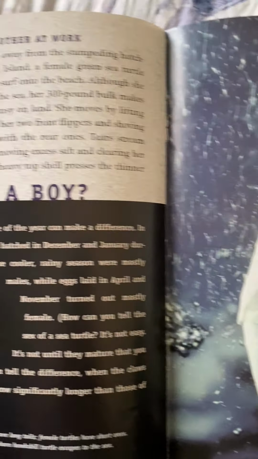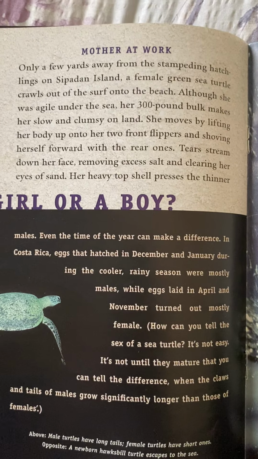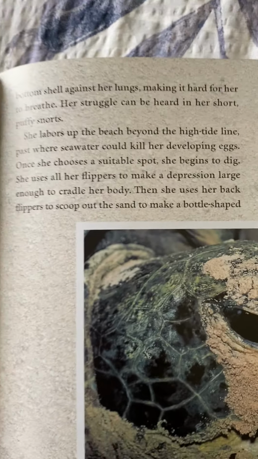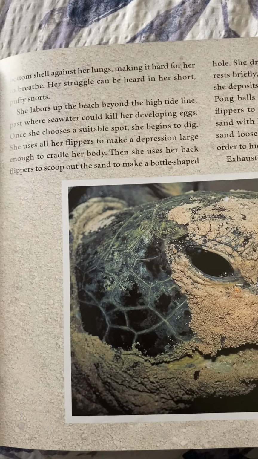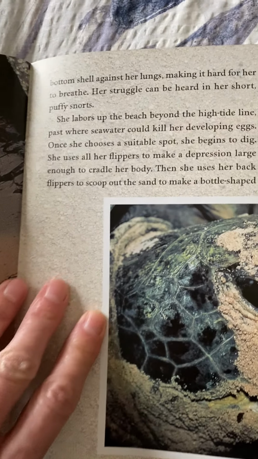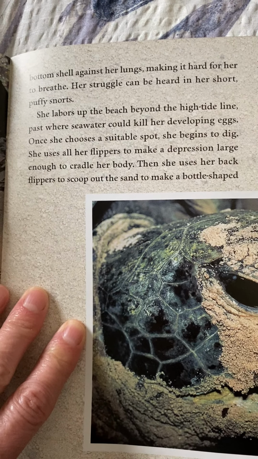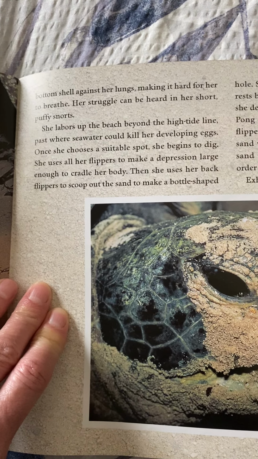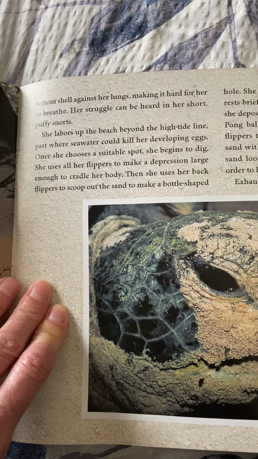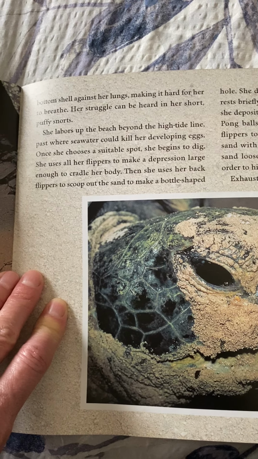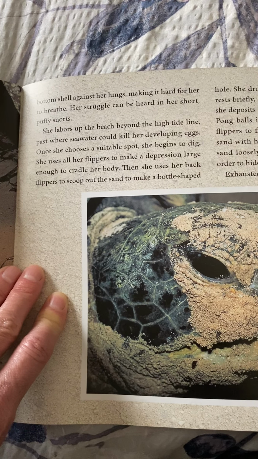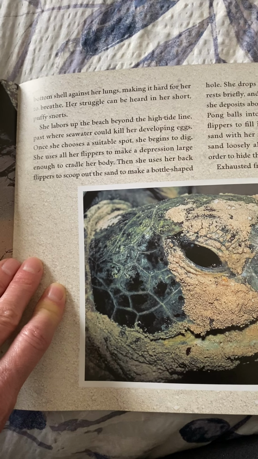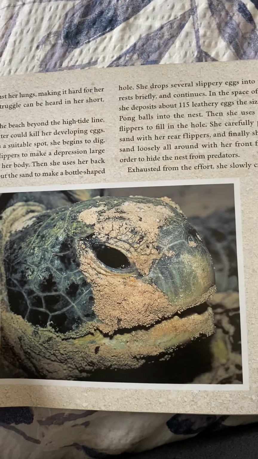So back to Mom. Her heavy top shell presses the thinner bottom shell against her lungs, making it hard for her to breathe. Her struggle can be heard in her short, puffy snorts. She labors up the beach beyond the high tide line, past where seawater could kill her developing eggs. Once she chooses a suitable spot, she begins to dig. She uses all her flippers to make a depression large enough to cradle her body. Then she uses her back flippers to scoop out the sand and make a bottle-shaped hole.